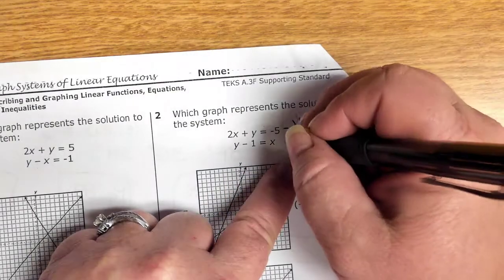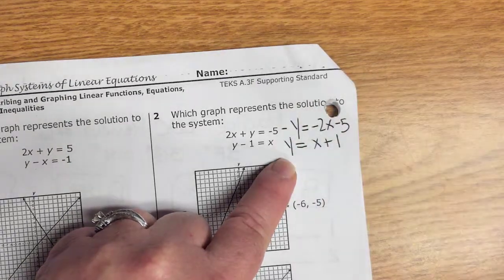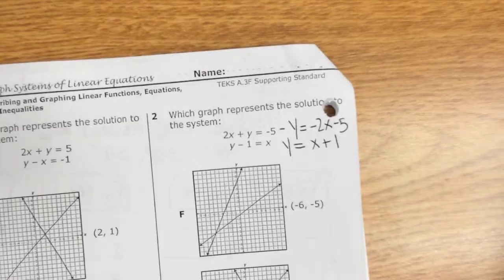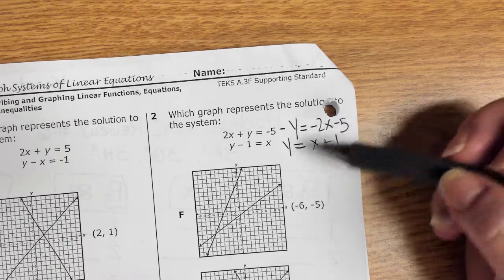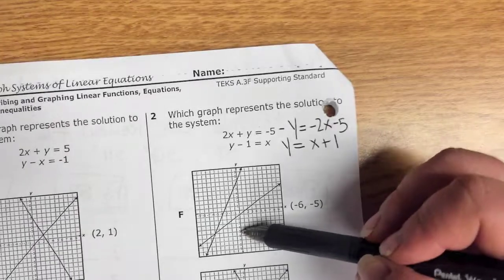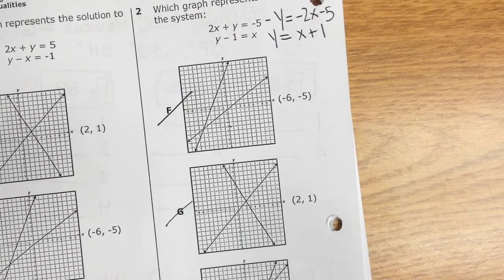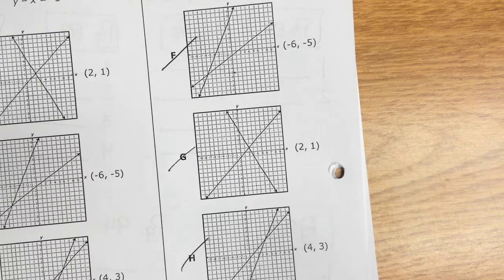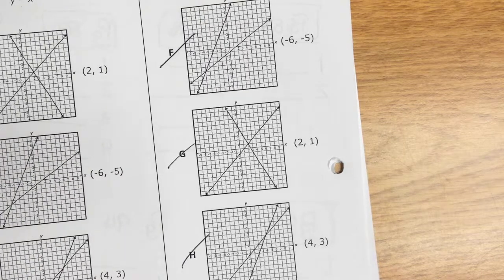This one is y equals x plus 1. So now I need to find the graph that has those two lines. All I'm going to be looking for is y-intercepts. So I need a y-intercept at negative 5. Do I have one here? No. So that can't be it. What about here? No. Okay. What about here? Yes. Okay. But do I have a y-intercept at positive 1? Negative 5, positive 1. There's my answer. Okay. That was rough, wasn't it?